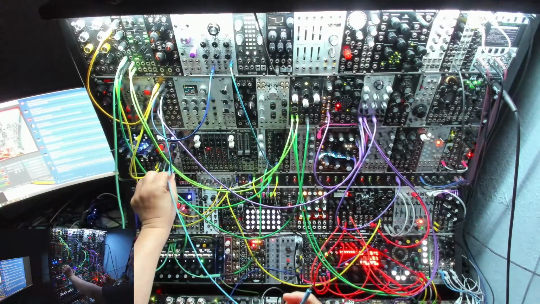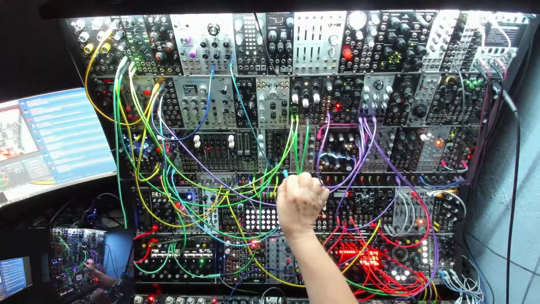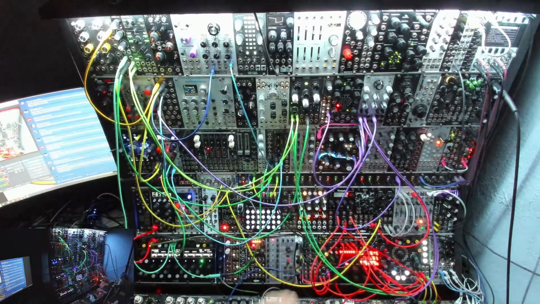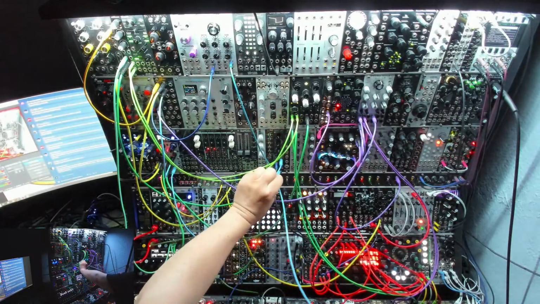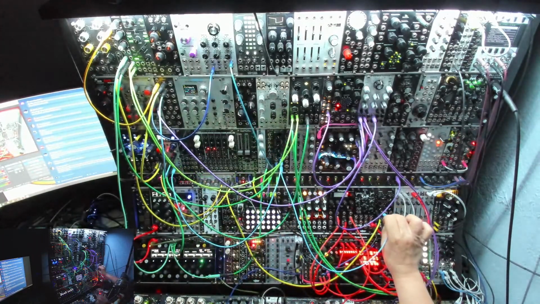Yeah, if you're gonna get a Rungler, you should just get a Benjolin. And then have your Rungler built in with a separate circuit, and then you have all of the noise.